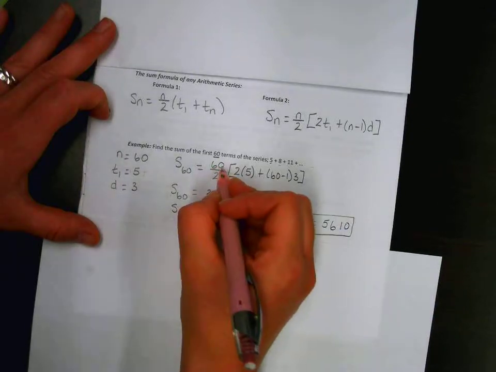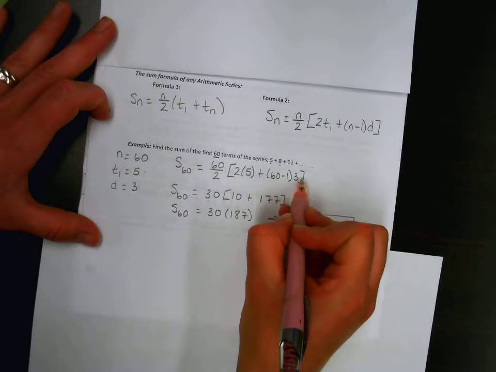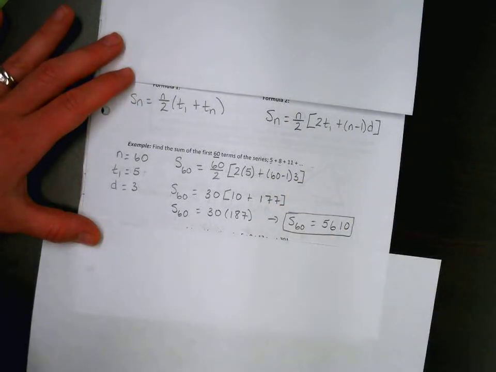Now I went through all the mathematical steps here, but honestly you could type this all into your calculator exactly how you see it in this first step, and it would spit out that answer for you.